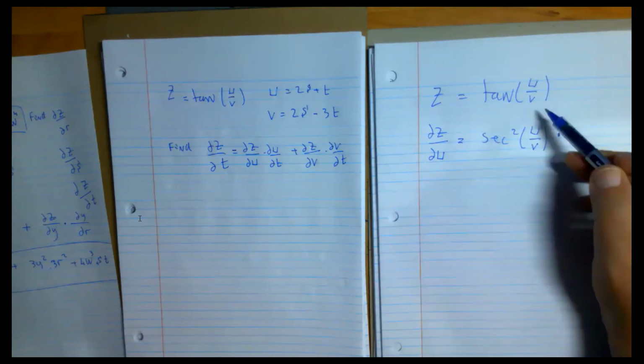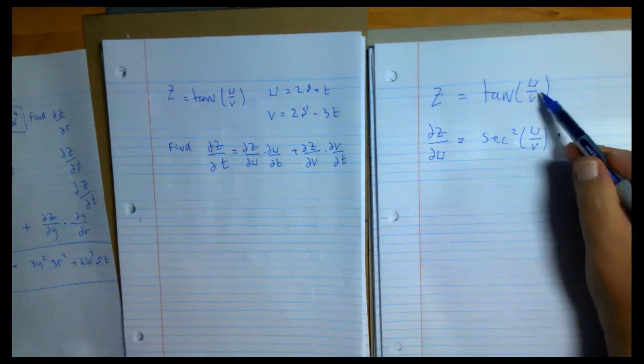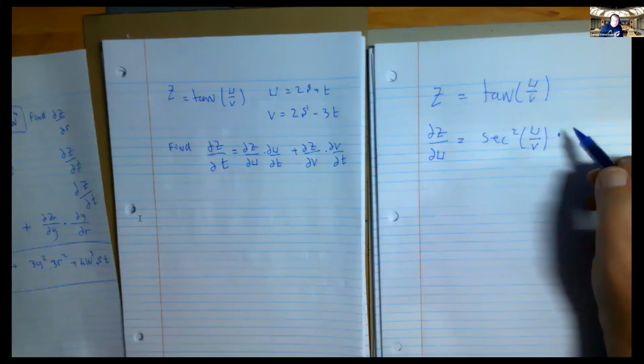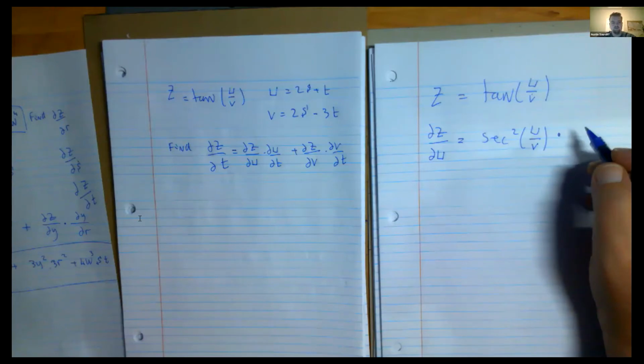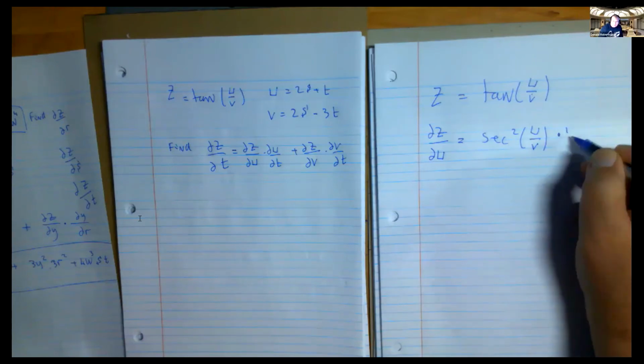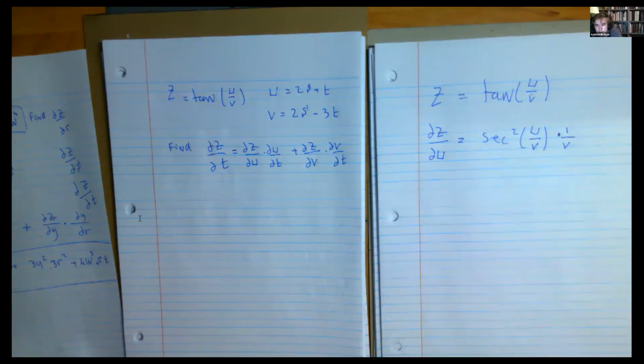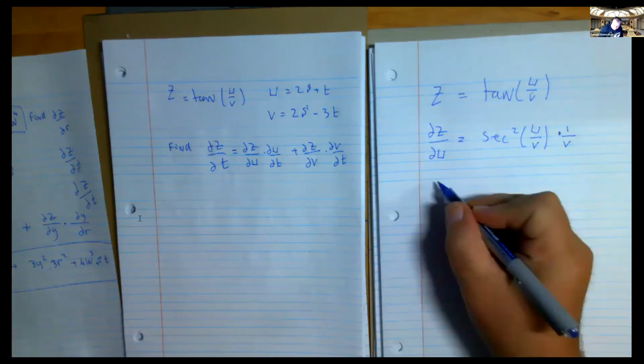One over v. Yes, the derivative of u over v with respect to u. Why isn't it just 1? Is it just 1 or is it 1 over v? I think 1 over v, sorry, yeah. Right, so we all agree on that, right? Agreed?